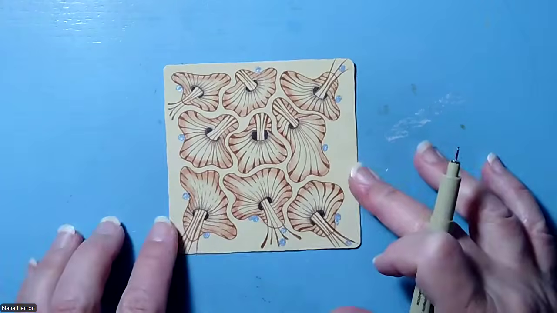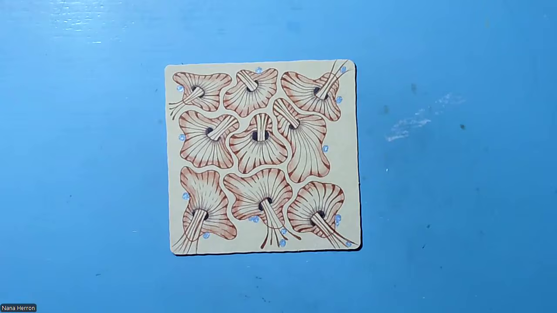All right. Have fun with this one. Let me know if you tried a Renaissance tile or use the white. It's really fun. Takes a little practice, but I love it so much.